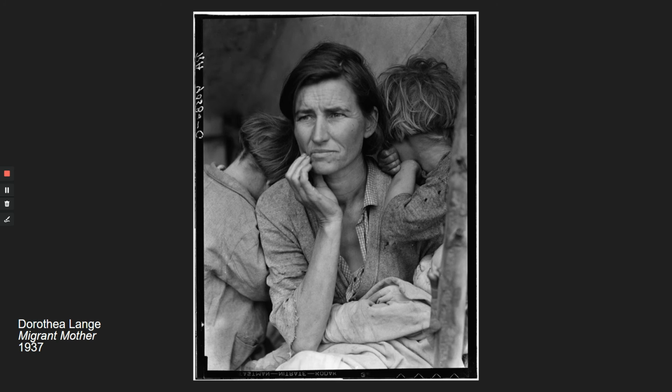Lang sent the image to the newspaper the next day. Before she even sent it to the FSA, she sent it to a California newspaper at Los Angeles or San Francisco, I can't remember. And it was a big hit in the newspaper. And within a week, the migrant work camp that Thompson was at received truckloads of food. So the photograph had an immediate and direct positive impact.